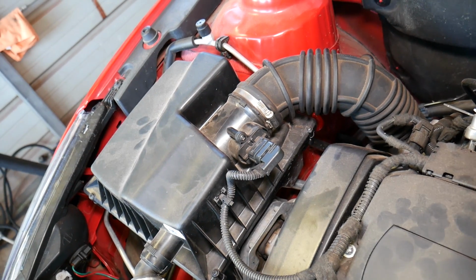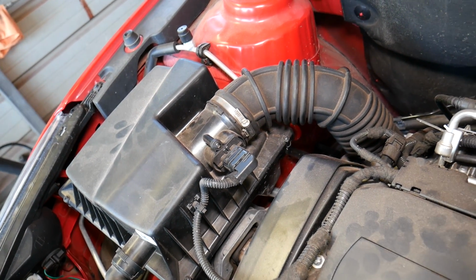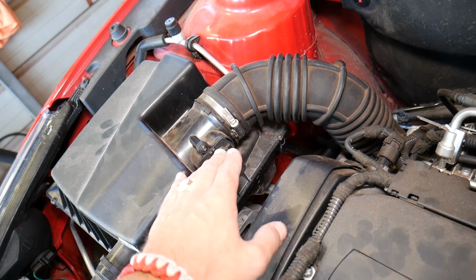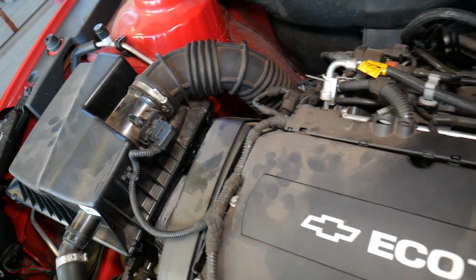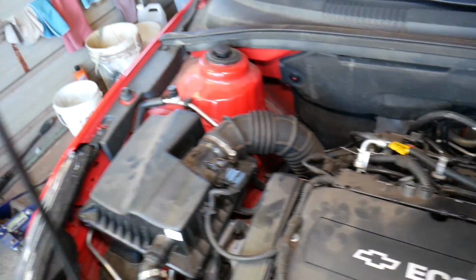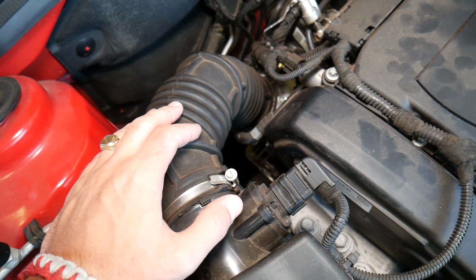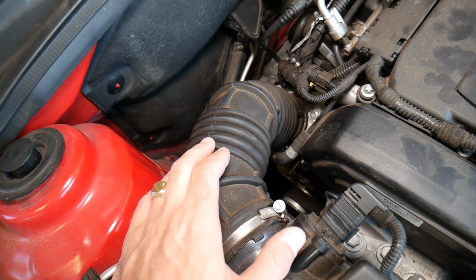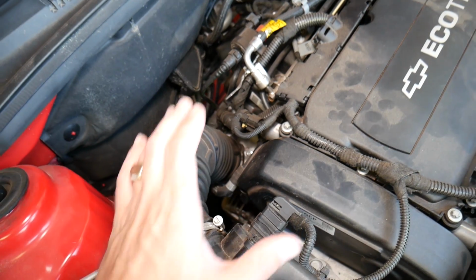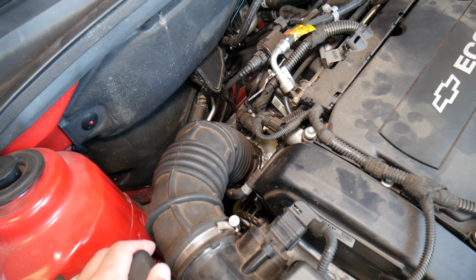That device tells the engine we're getting a certain amount of air. But what if you get any air past the mass airflow sensor? This extra air, the engine doesn't know about, and this is known as a vacuum leak.